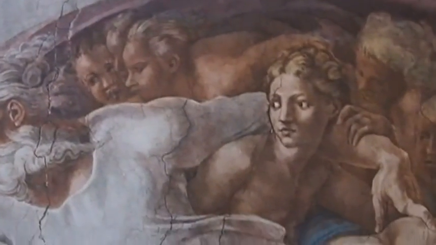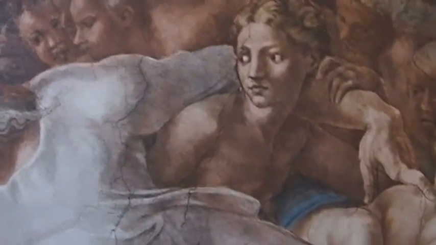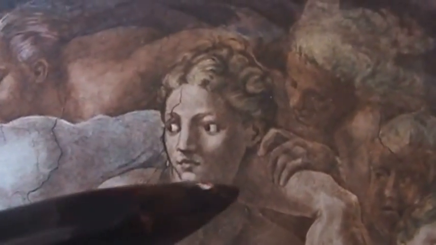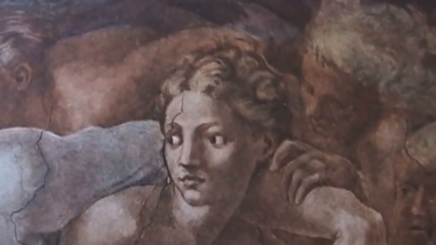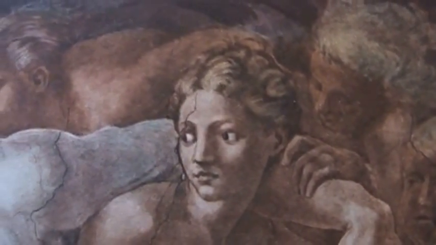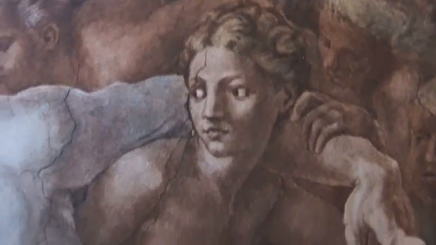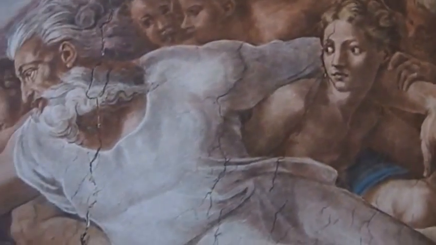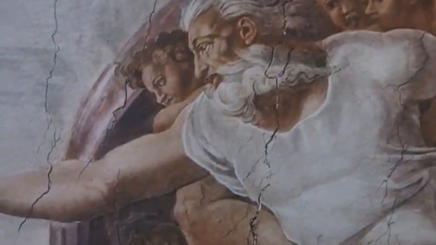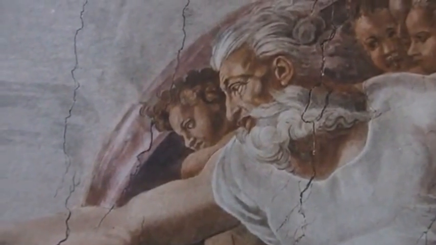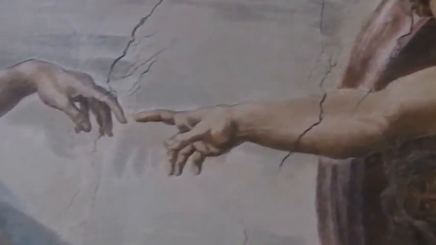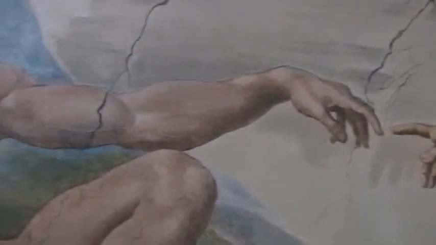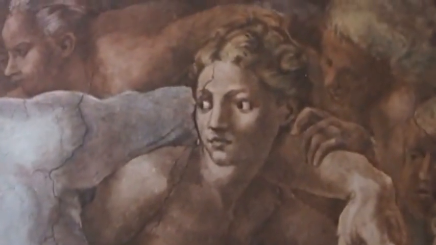Now, we'll take a look at this one here. This one is a little lighter. No one really knows who she is. She's thought to be Eve. But Eve was created from one of Adam's ribs. God put Adam in a deep sleep, took one of his ribs, and created a woman, which he named Eve. That's why they named her woman, because she came from a man. So this could not be Eve because Eve is not an angel.